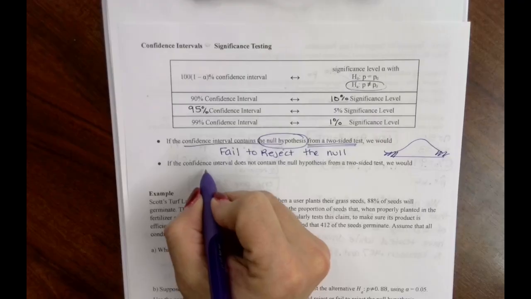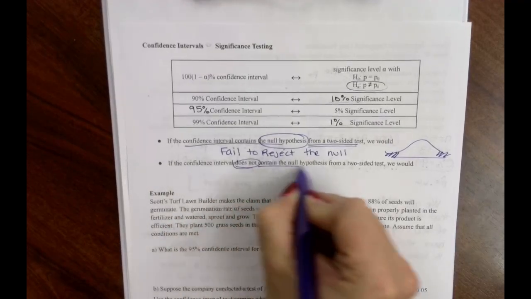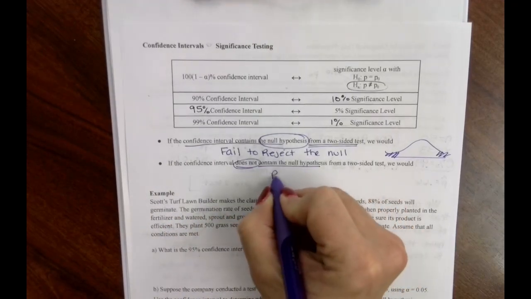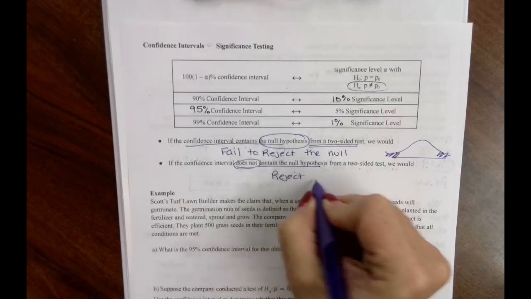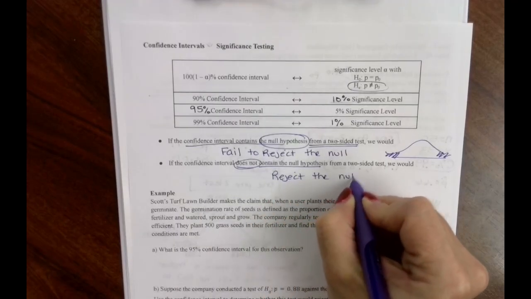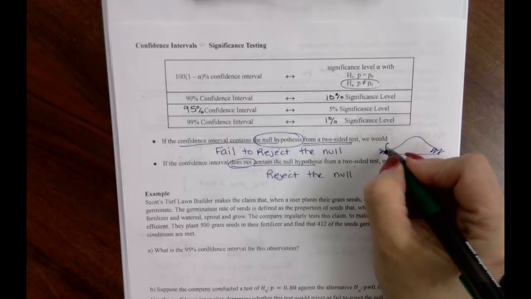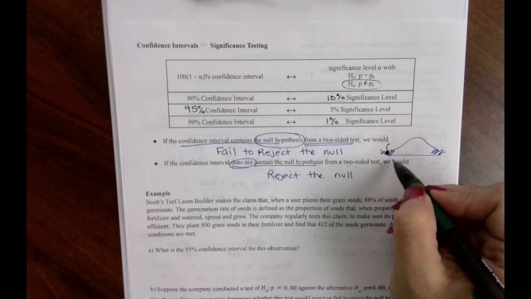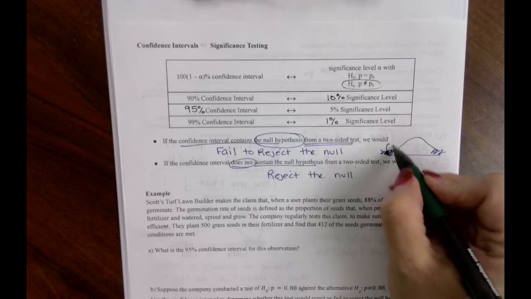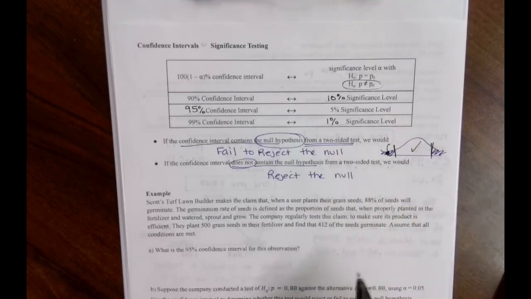If the confidence interval does not contain the null hypothesis, then we need to reject the null. Makes sense, right? If our value that we were looking at would have been over here, we would have rejected the null because the null hypothesis says that this is the region that our true proportion is going to lie.